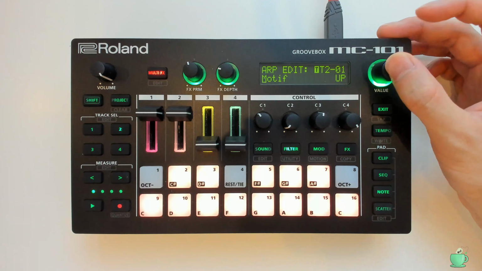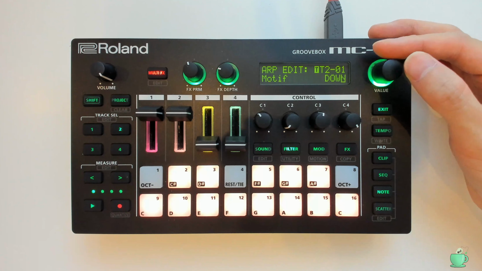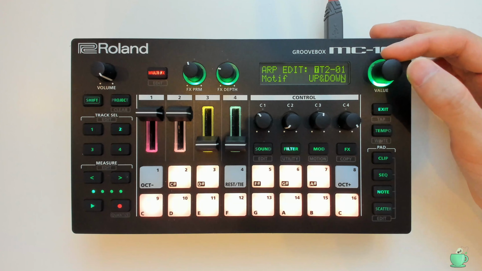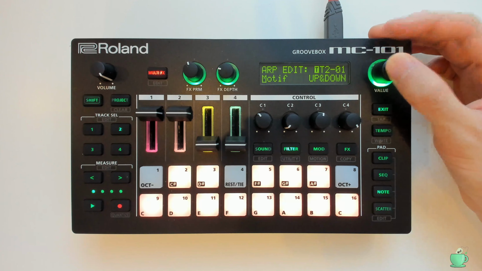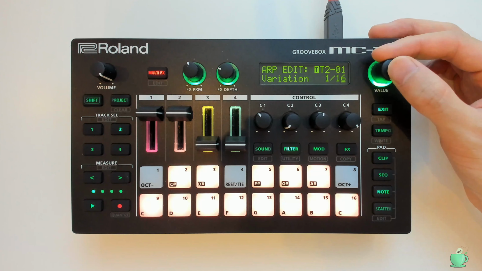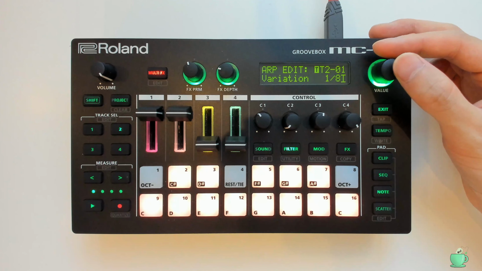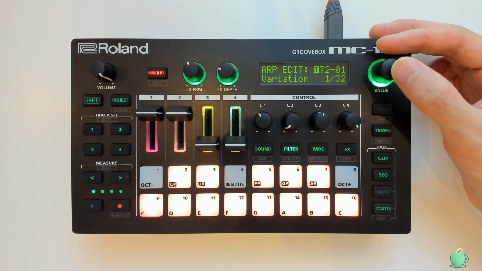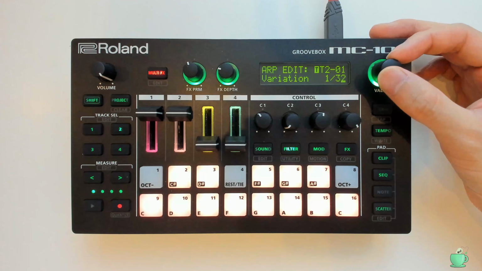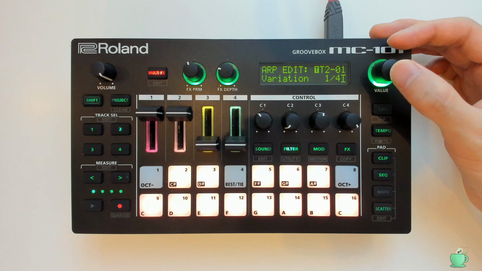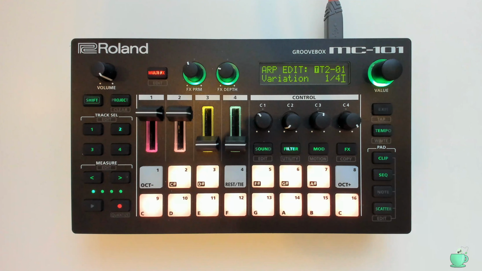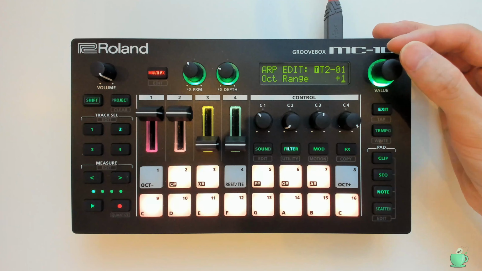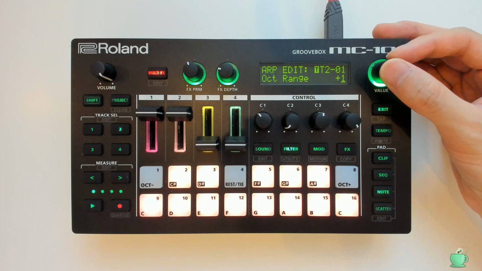Scroll until you see Motif. This sets the direction of the Arpeggiator. Variation sets the speed. Octave range sets the octave spread of the Arpeggiator.